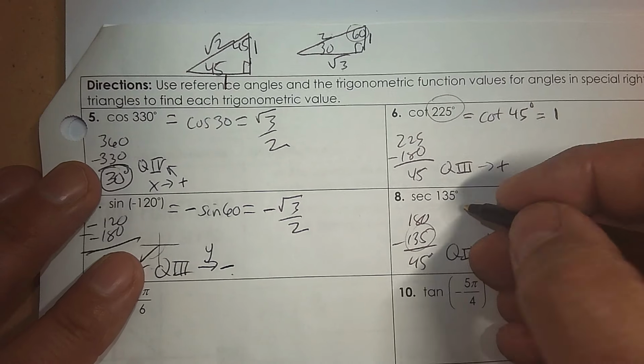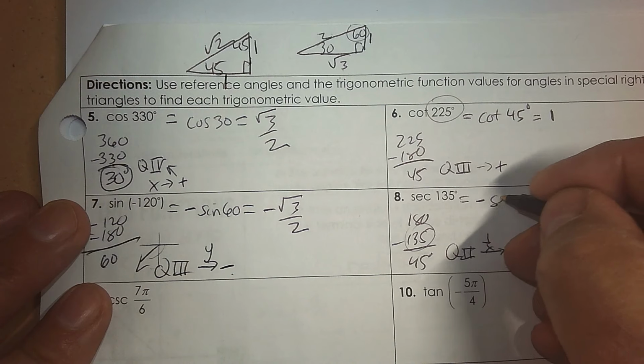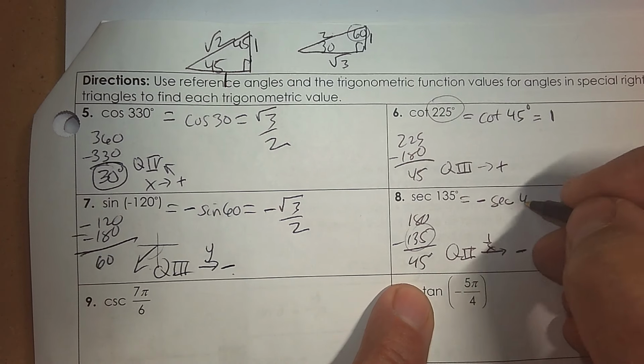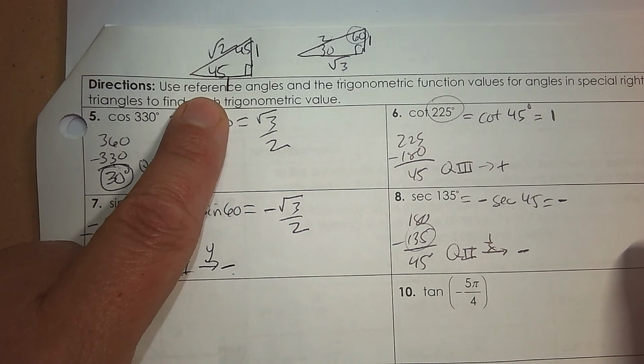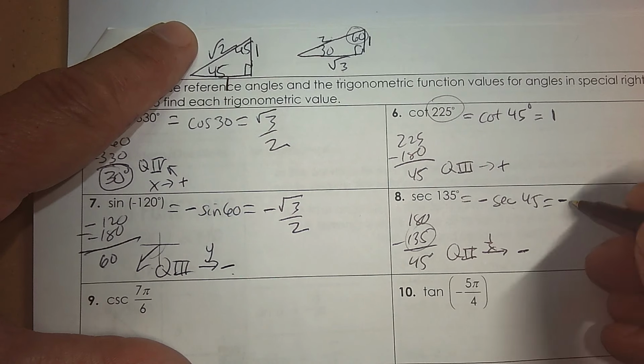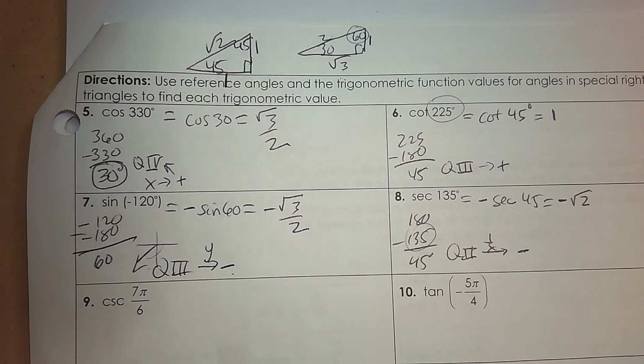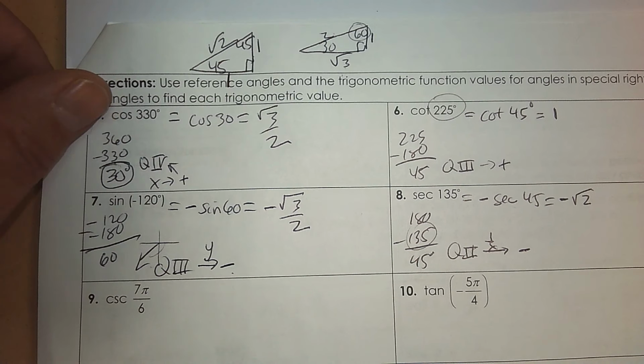So I know the answer is negative, and it's secant of 45 degrees. 45 is hypotenuse over adjacent, so it's root 2 over 1 or just root 2. So the answer is negative root 2.